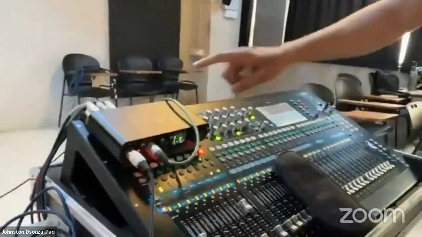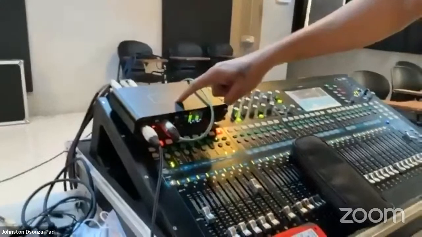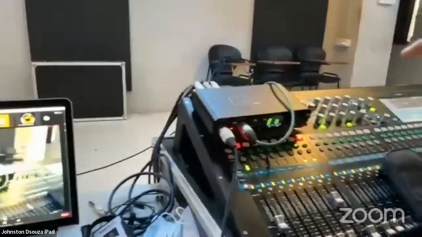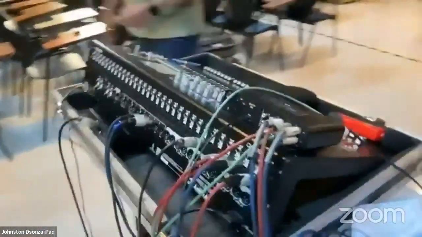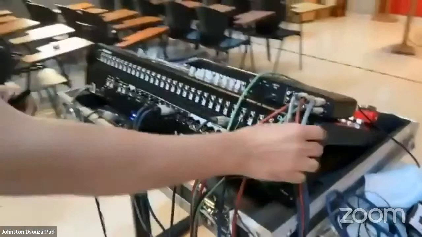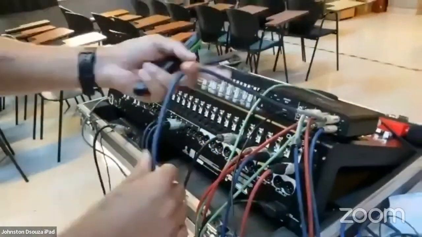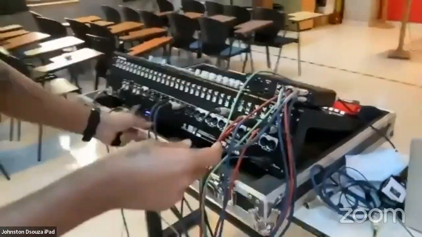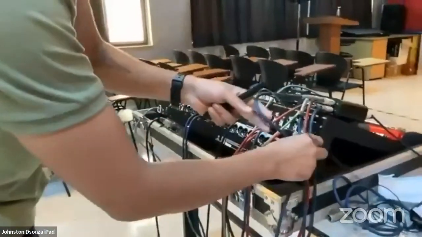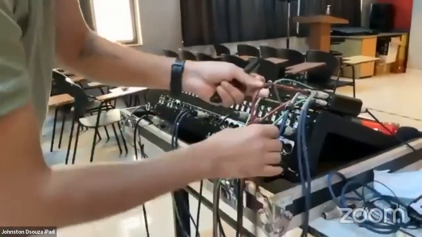Cool. So now, Open Sound Meter is giving an output. The output of Open Sound Meter is going from output number 1. Let me just check everything properly. Yeah, so this is output number 1.